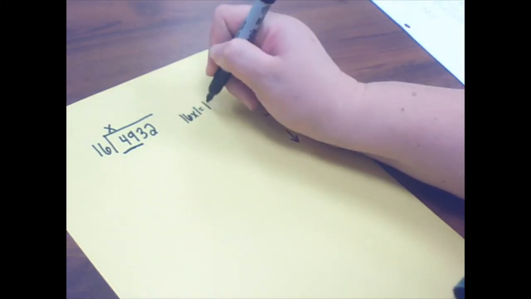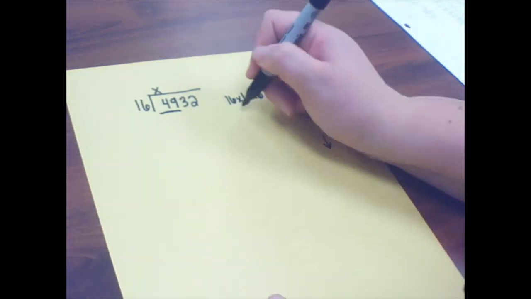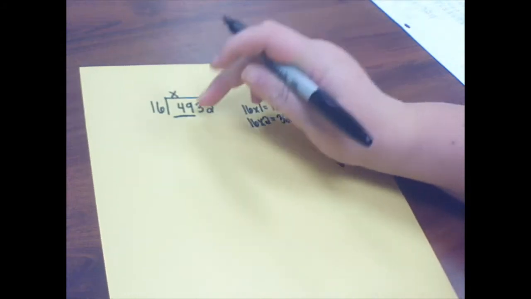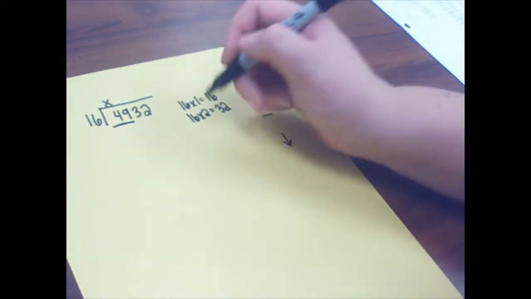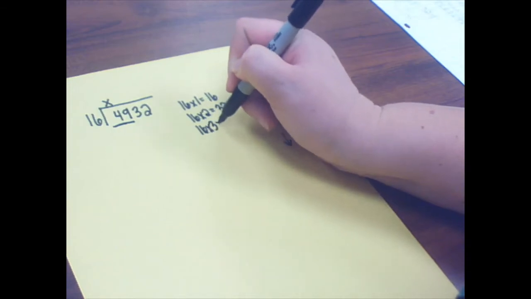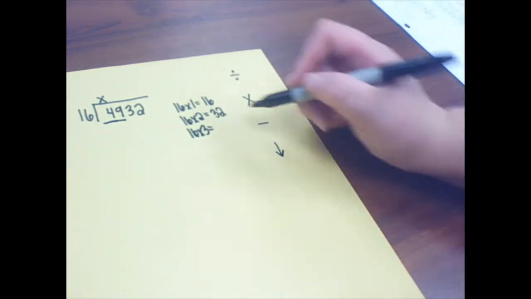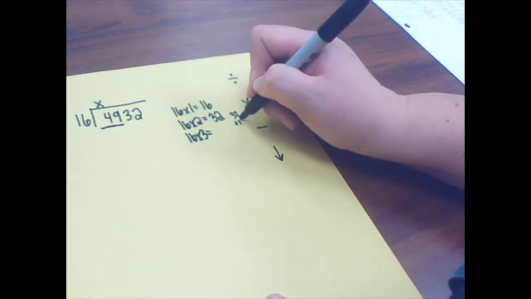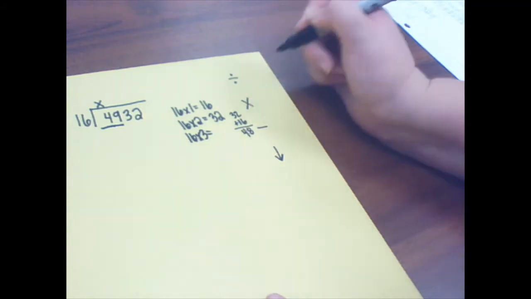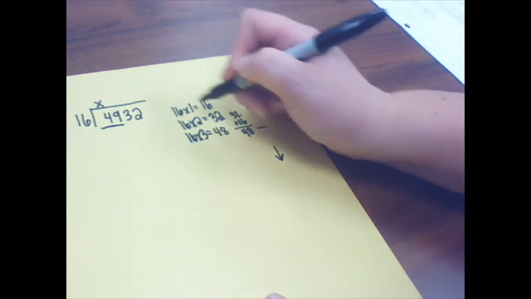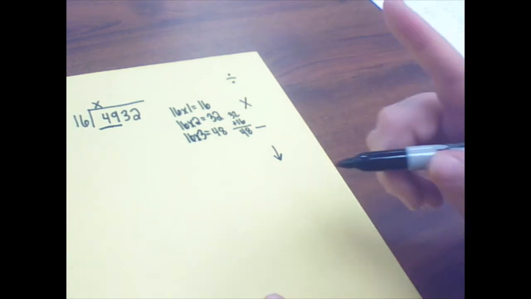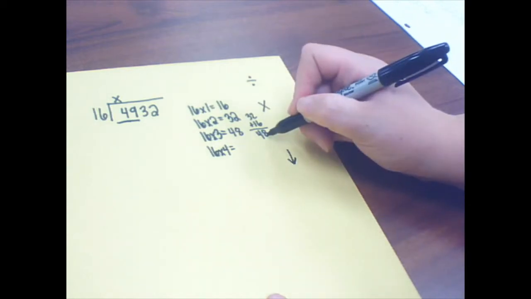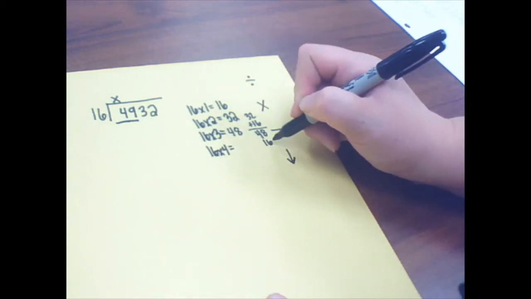16 times 1, we know is 16. 16 times 2, we know is 32, but I'm not at 49 yet, so I have to keep going. 16 times 3. If I don't know, I need to take that 32 and add 16 to it. And I get 48. Is that 49? No, it's not. So I have to keep going.